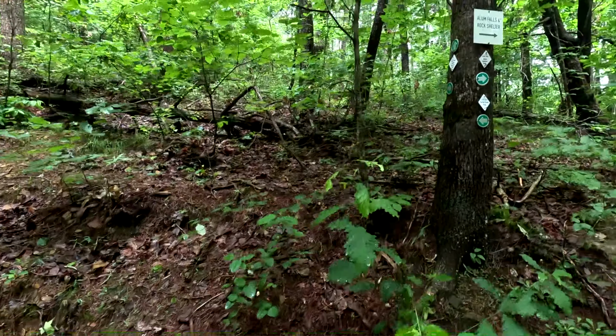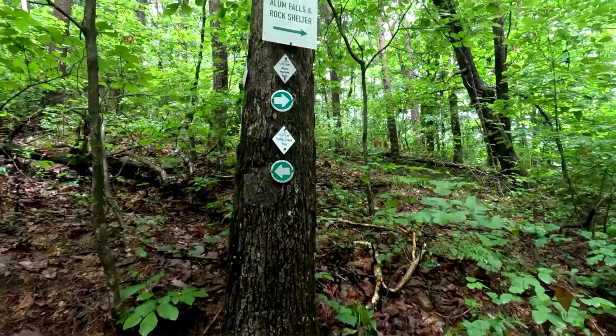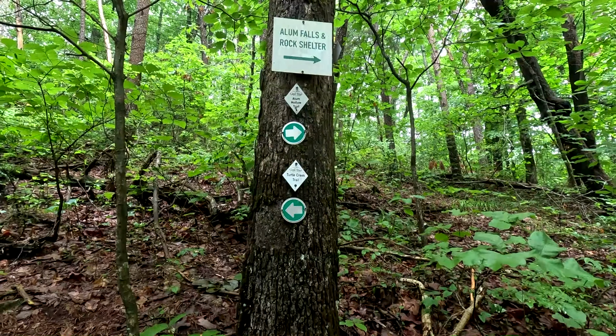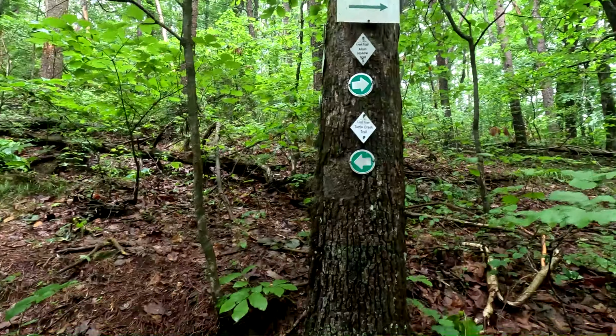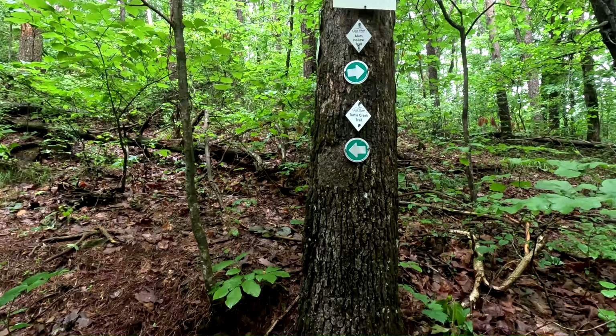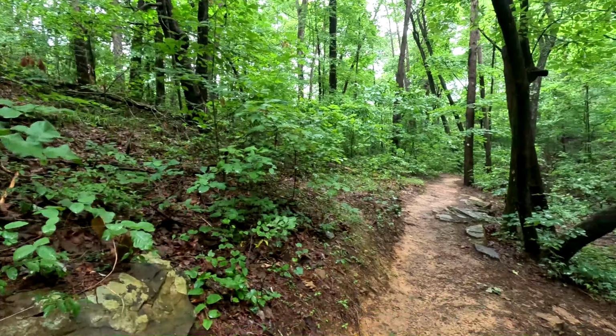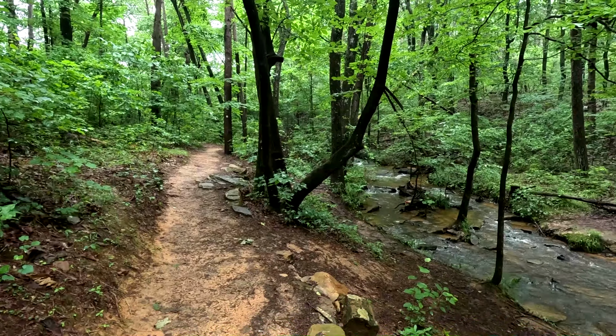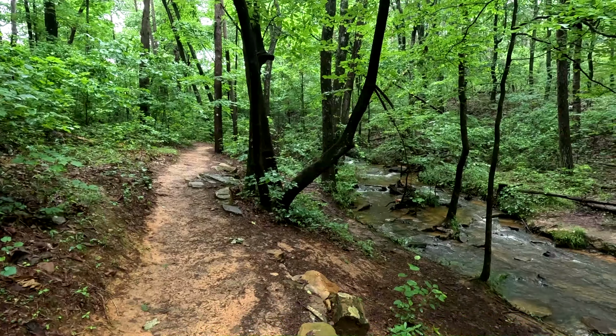Okay, this says Alum Falls and Rock Shelter is this way to the right, actually. Alum Hollow Trail goes to the right. Turtle Creek Trail goes to the left. Aha! So it's a whole different thing. So we're going this way to go find the falls. So we'll do that and I'll show you more as we go.